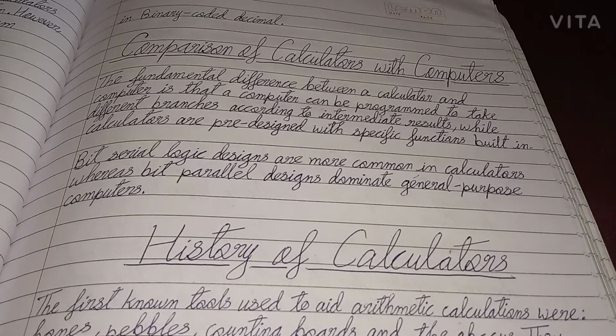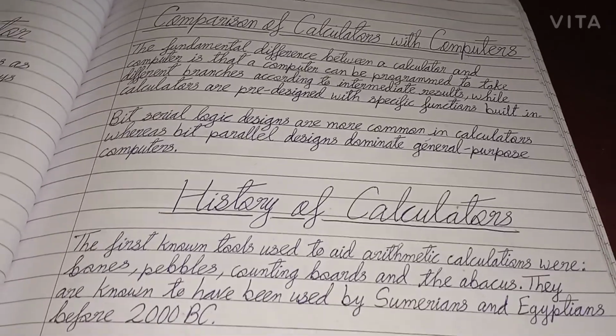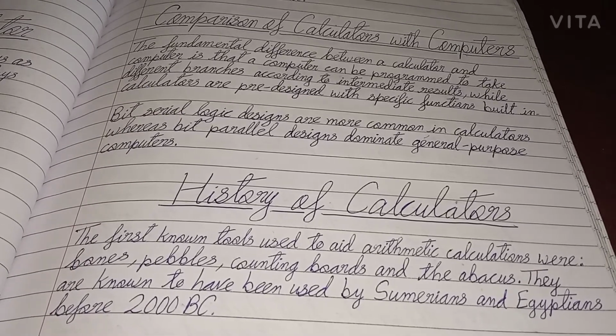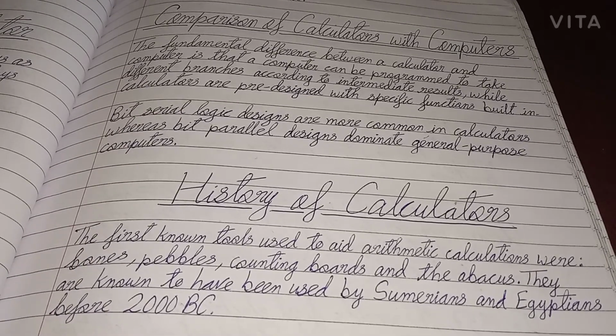Now we will compare the calculators with computers. The fundamental difference between a calculator and a computer is that a computer can be programmed to take different branches according to intermediate results, while calculators are pre-designed with specific functions built in. Bit serial logic designs are more common in calculators, whereas bit parallel designs dominate general purpose computers.